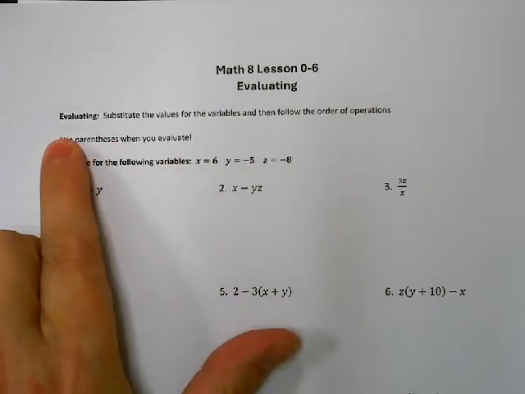Evaluating. When it says to evaluate, you're going to replace variables with the values that they're equal to, and then just do the order of operations. Now, when you are evaluating, you want to make sure that anything that you're plugging in for those variables is plugged in with parentheses. It doesn't always matter if you have parentheses or not, but in certain situations, it matters a lot. So it's really good to get into the habit of always substituting in your values for the variables with the parentheses around them. All right, so here we go.